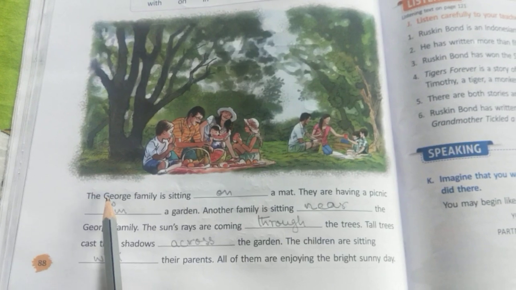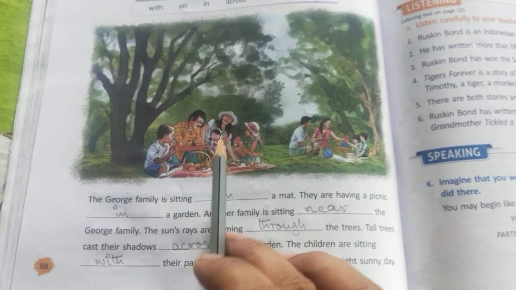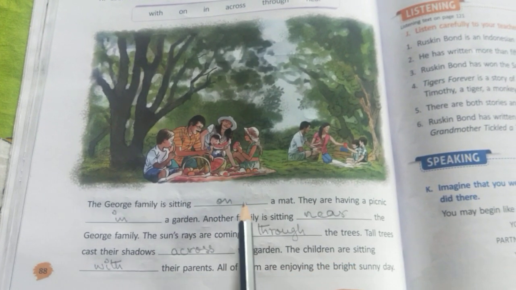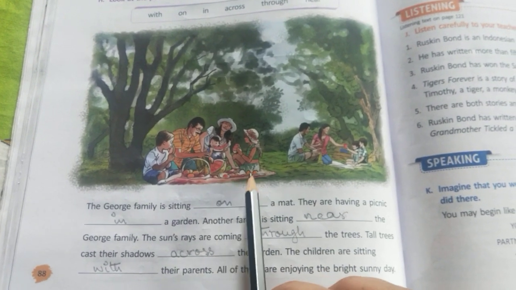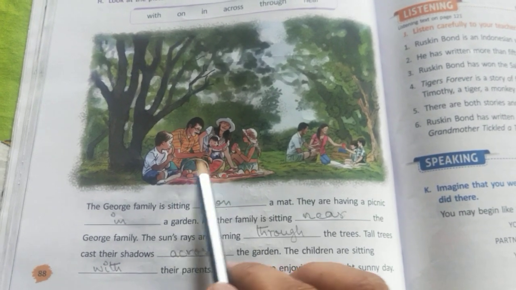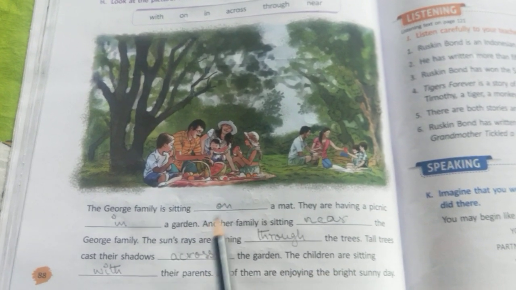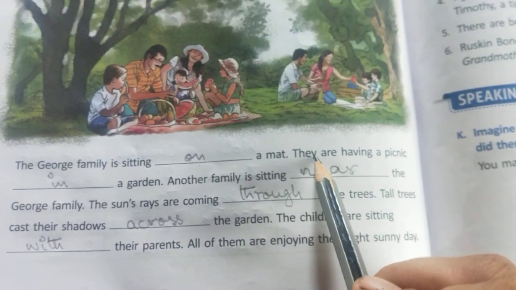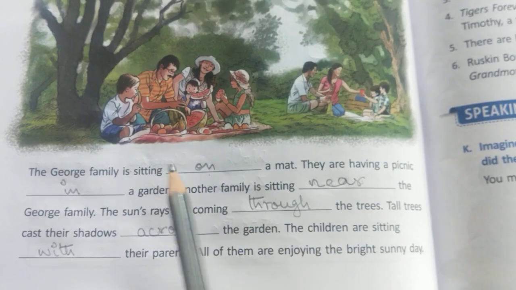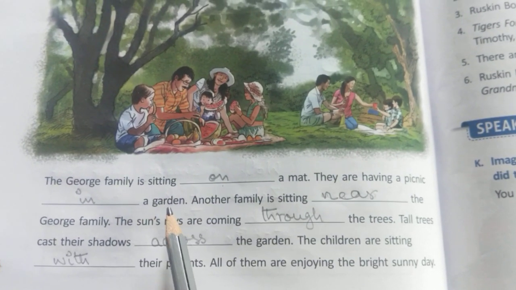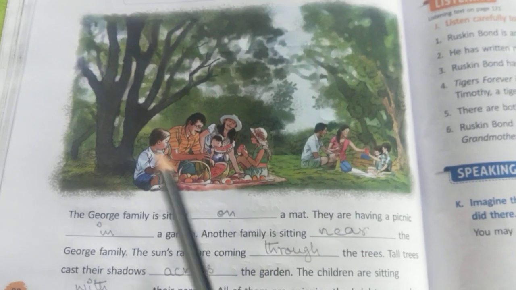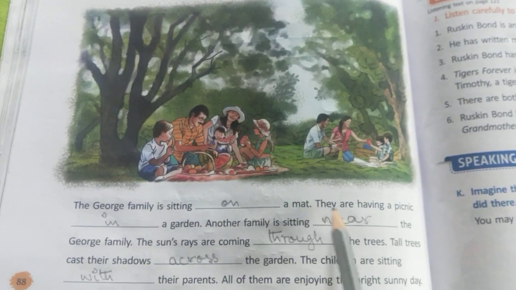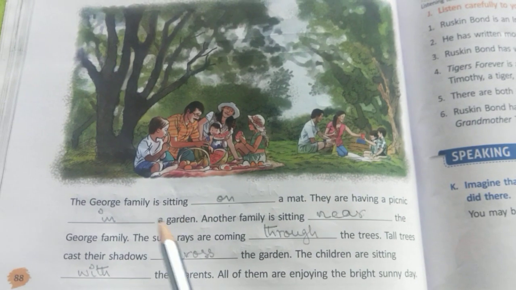Now here it's written the George family. Okay, this may be the George family. Okay, is sitting dash a mat. They are sitting on a mat. They are sitting over a mat, so they are sitting on a mat. Okay, now they are having a picnic dash a garden. Okay, so they are in a garden, so you will write in a garden. They are having a picnic in a garden.